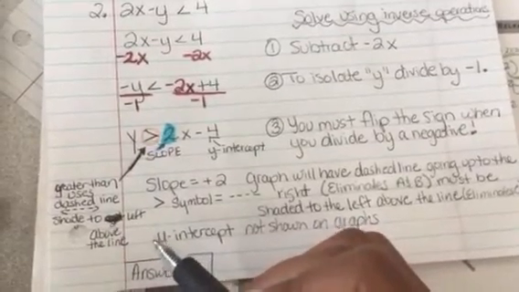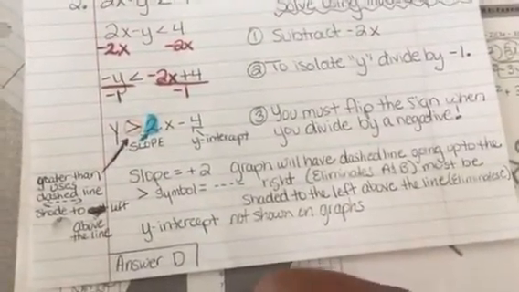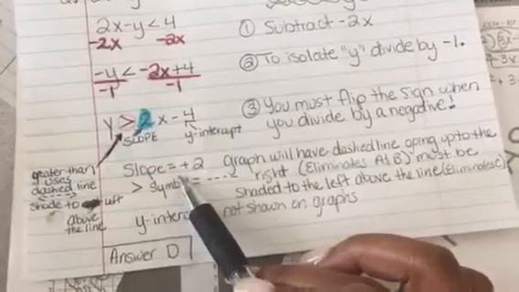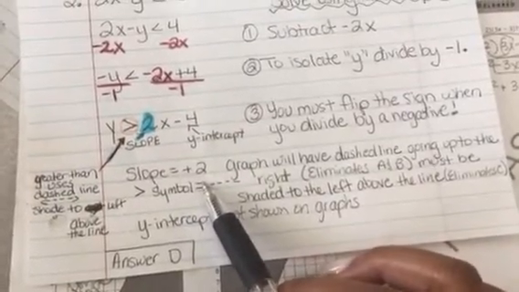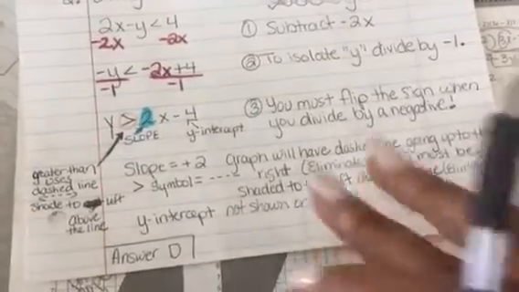Okay? That also tells us where we're going to shade. We're going to shade to the left above our dashed line, okay? So looking at the slope, since it's positive, that tells us that our line is going to go up to the right, okay? If we look at our problem, that's going to eliminate A and B.